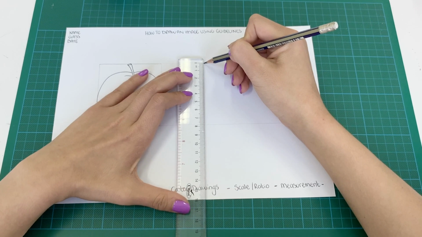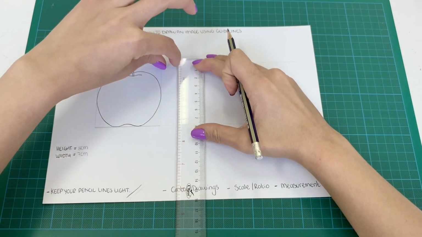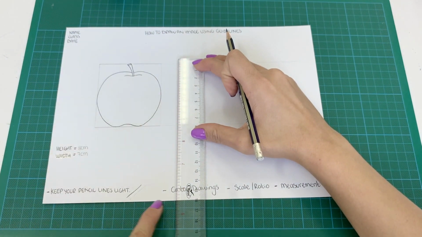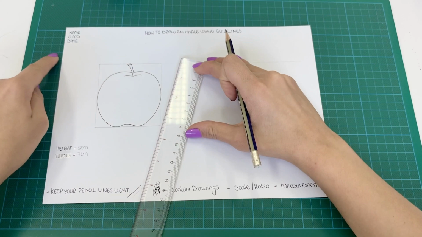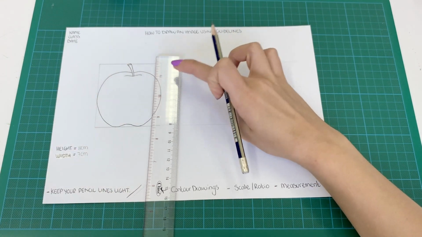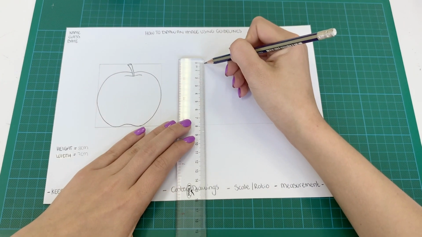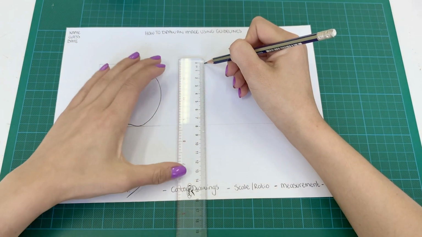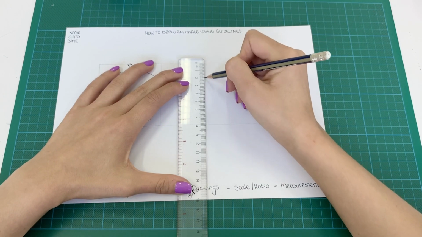Now you have to be very mindful of your ruler. You have to make sure that your ruler is parallel to the page. So you have to look at your space. If you see that your space is smaller from the top or from the bottom, you need to readjust your ruler so that it is parallel with the page itself. Alright, so we're going to draw a line across.